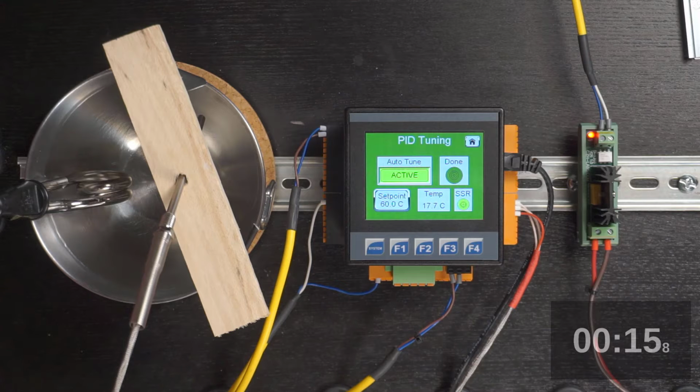So what's happening here is the OCS will run the process to the set point and actually a few degrees above the set point, and then it will drop it back down below the set point, actually a few degrees below the set point, and it will do that 3 times. Okay, and during that time, it's calculating some values, it's monitoring some values, it's doing some timing calculations, and at the end of those 3 cycles, it will come up with a suggested set of coefficients for P, I, and D.